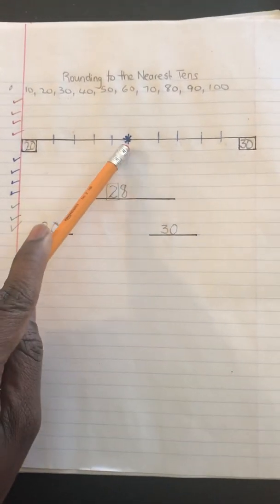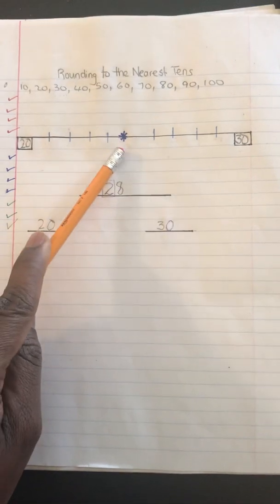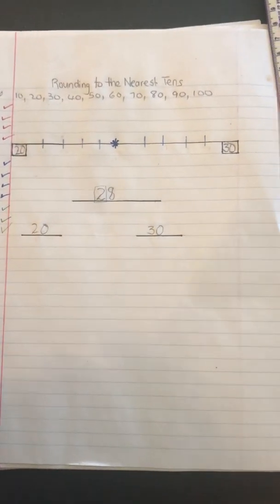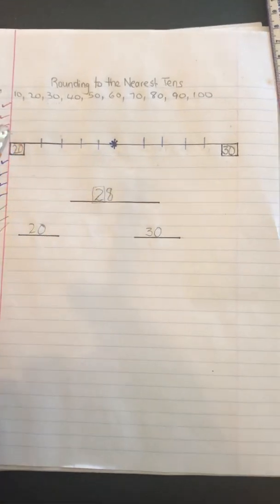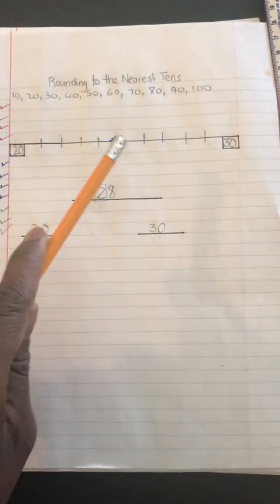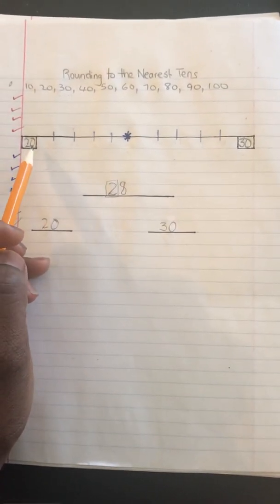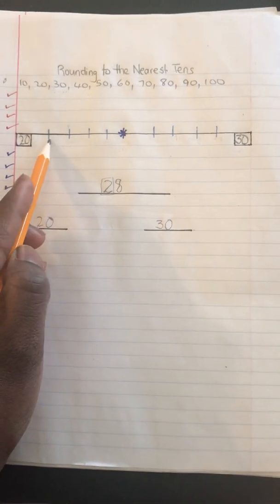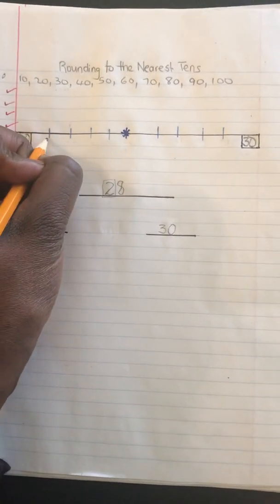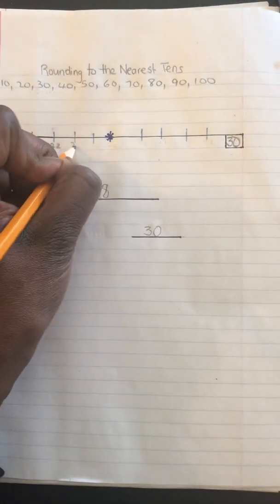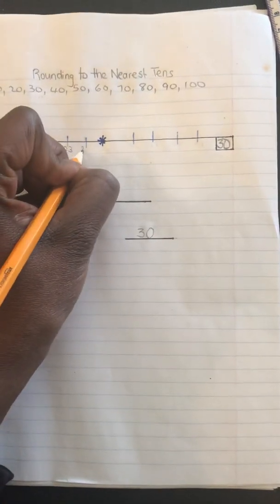This asterisk or the star, whatever you used, is very important when you're counting numbers. So you can also count by fives to help you. So 20, 25, 30. That's one way that you can do it. Or you can just count from 20, 21, 22, 23, 24.